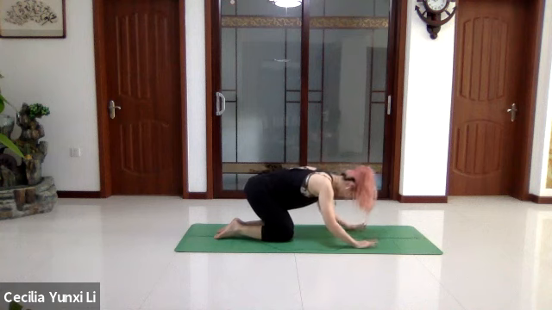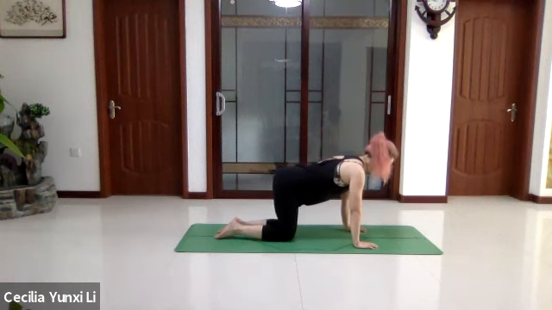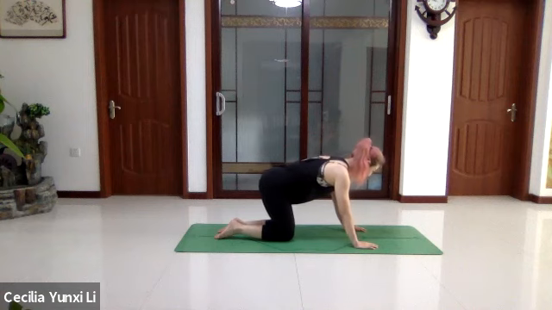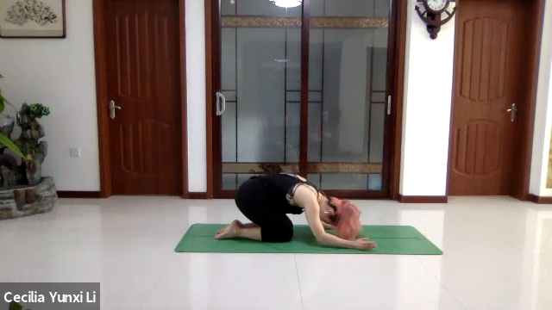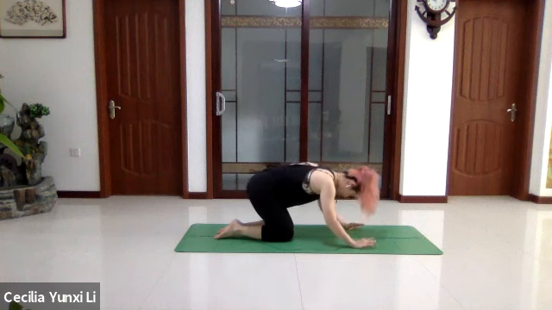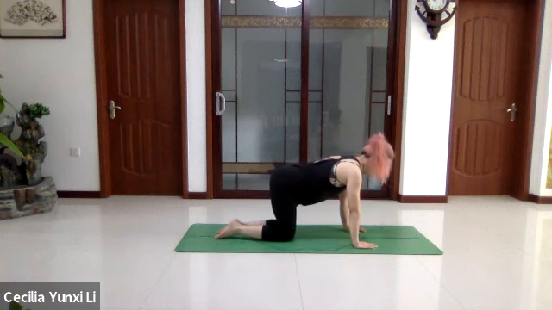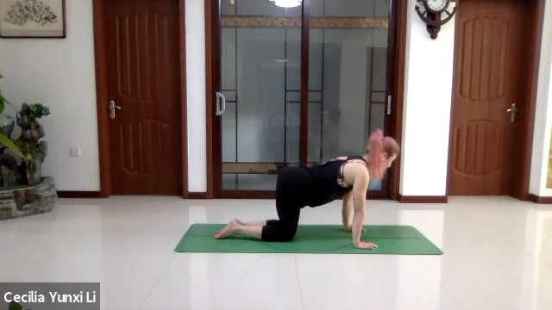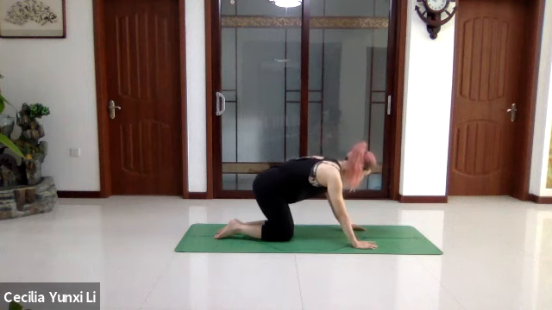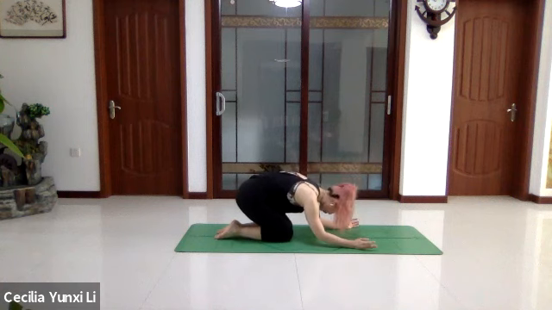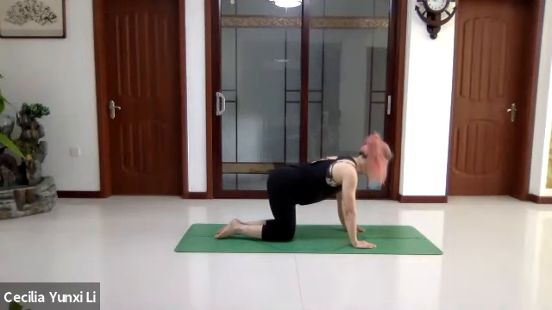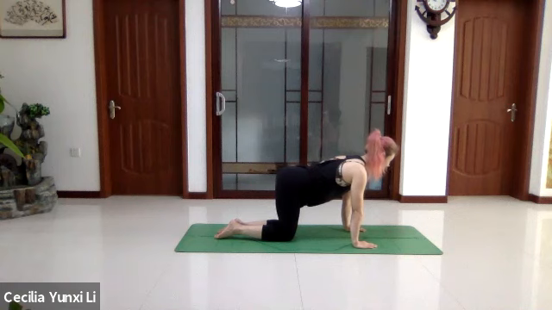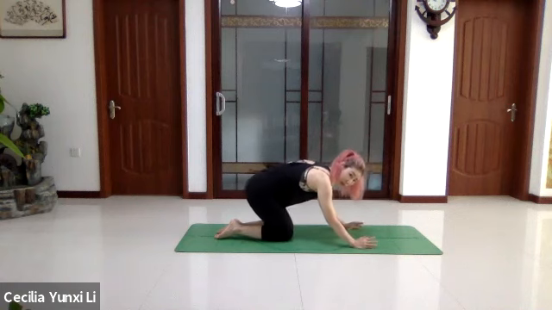And then just repeat. See if you can still have the space on your back ribs in cow. And can you still have the suspended feeling of your front body, especially your lower belly in cat? Try not to squeeze or crush the inside space of your body. A feeling you are moving coordinately between your head and tail. Just repeat. Take a moment.